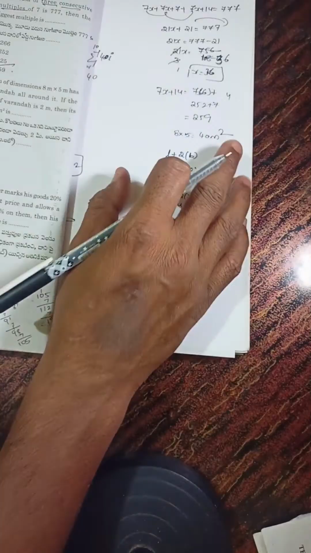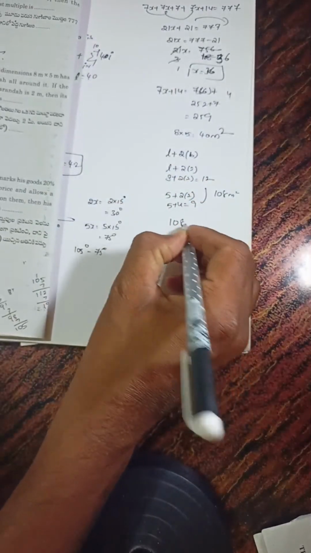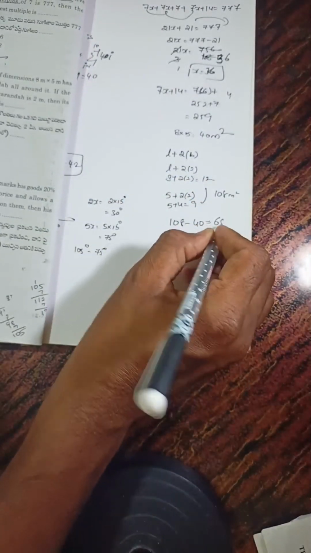So first one we got 40, second we got 108. 108 minus 40, we are getting 68 meters square. I can see the answer. 68 meters square is the answer.